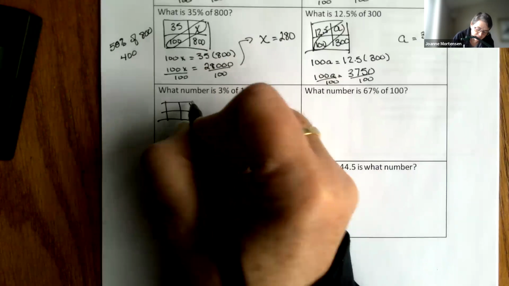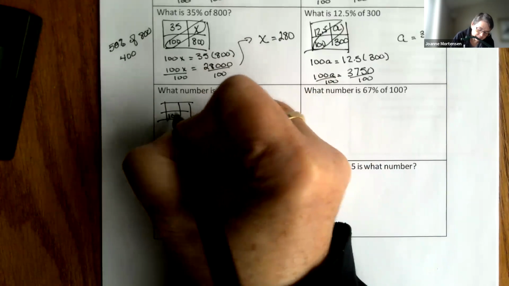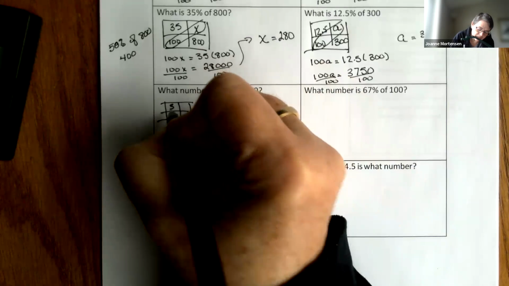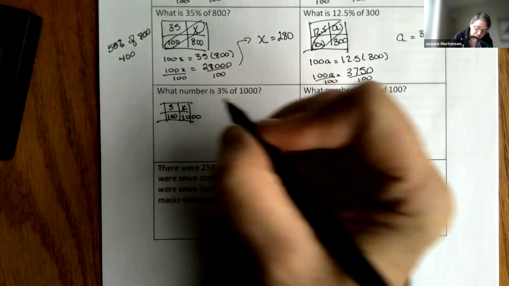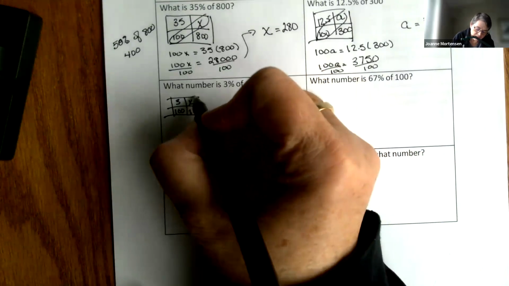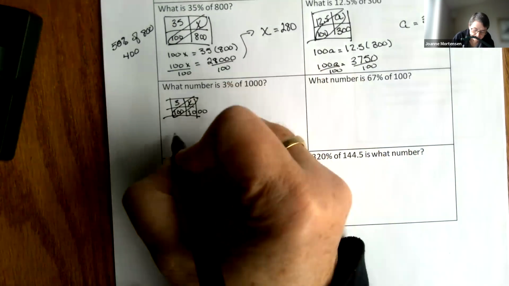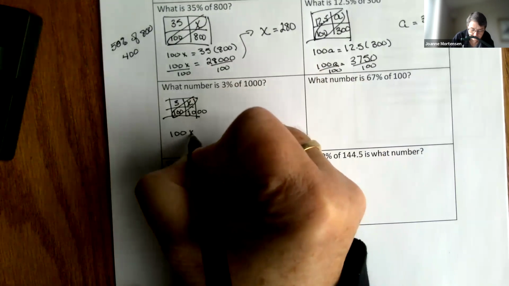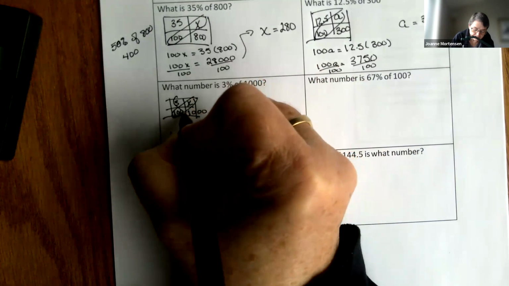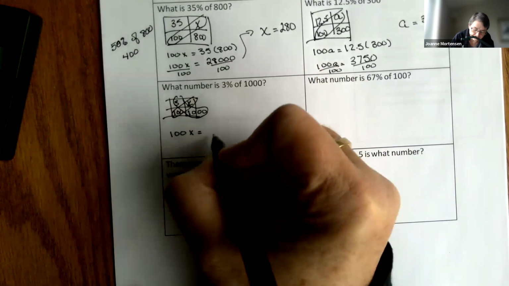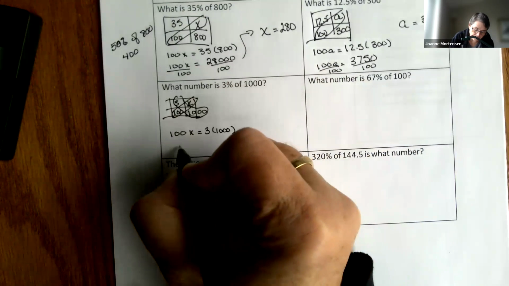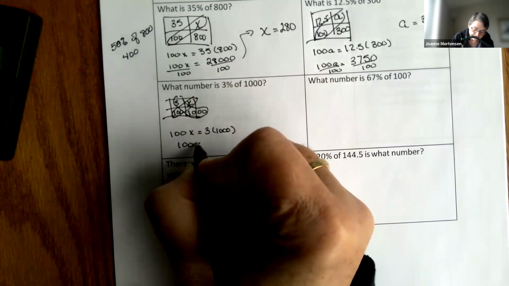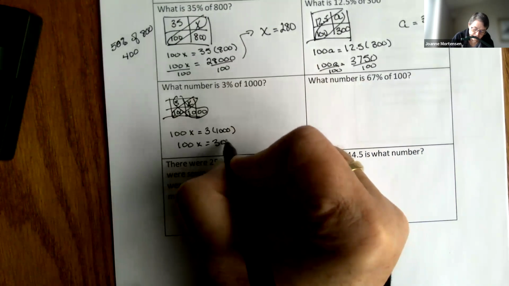Whoopsies, that's getting really small. And 3. There we go. So cross multiply. 100x is 3,000.